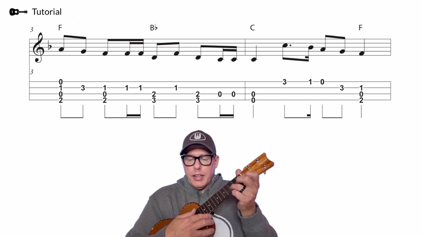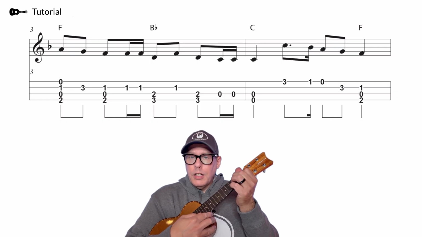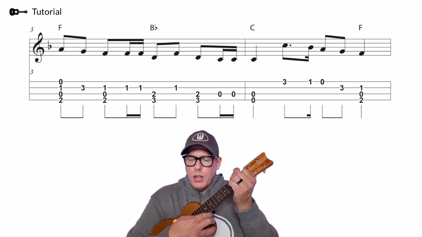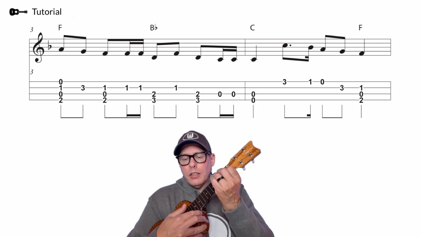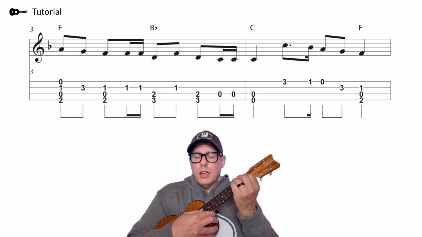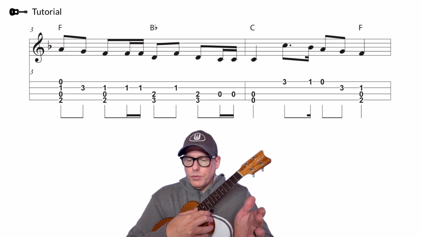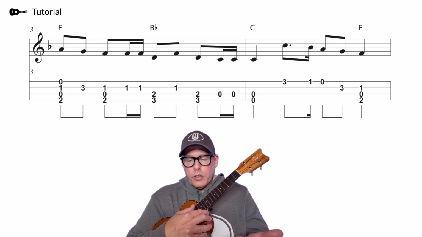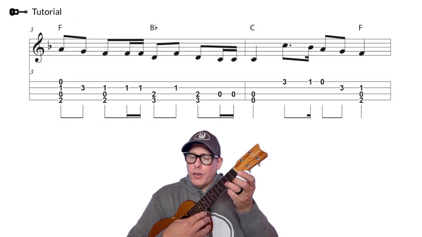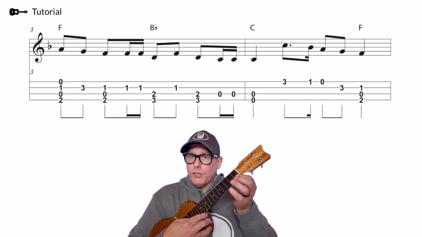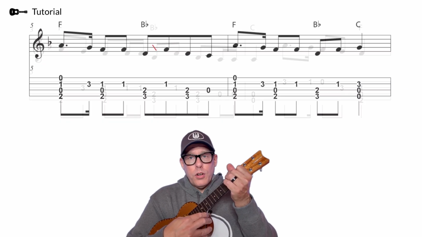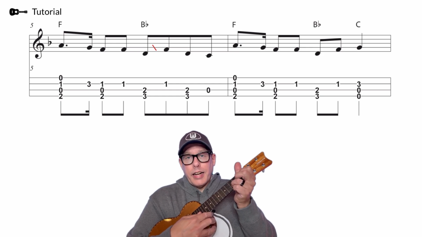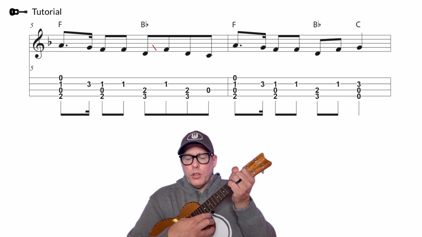Now we're on the 2nd line. F chord, 2nd string, 3rd fret, F chord, 2 quick 2nd strings. Switch over to the B flat chord, strings 4 and 3, 2nd string, strings 4 and 3. Now 2 open 3rd strings, strings 4 and 3 open, 1st string, 3rd fret, 1st string, 1st fret, 1st string open, 2nd string, 3rd fret, F chord.